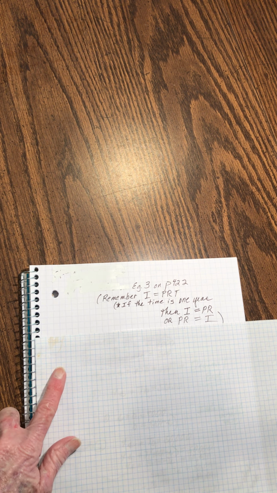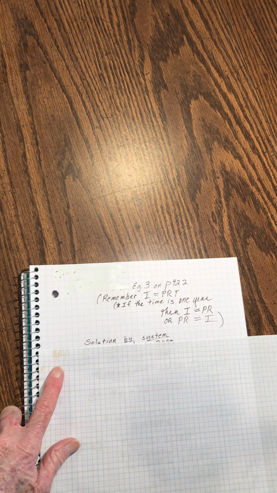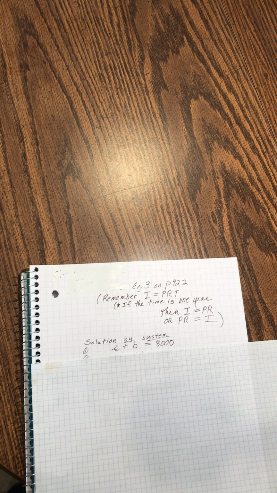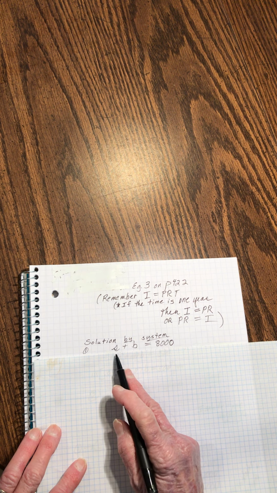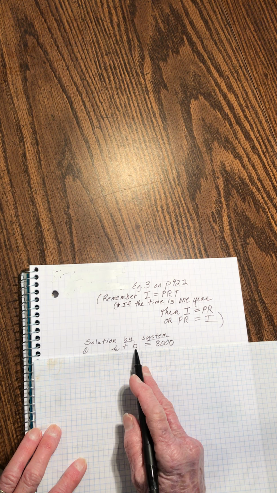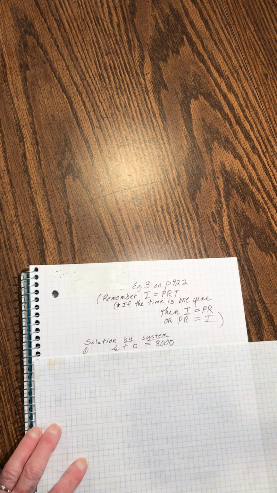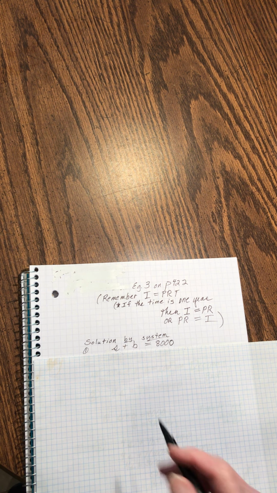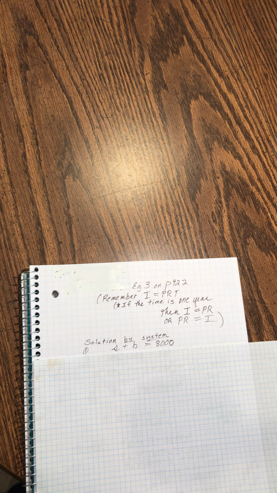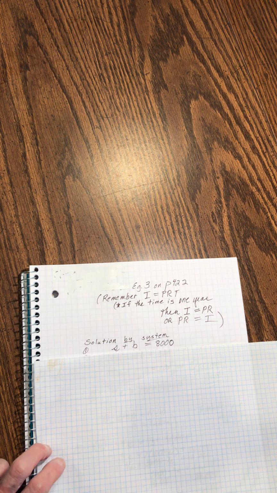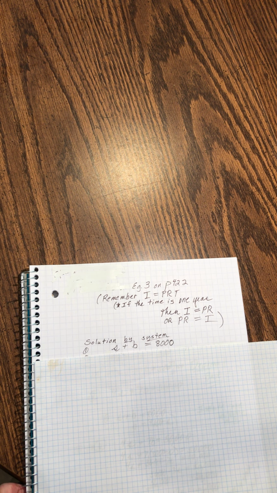Okay, let's get going. We're going to solve the system of equations. So, what do we know? We know that he invested stocks and bonds a total of $8,000. So a total of $8,000 was invested in stocks and bonds. And I'm going to let S equals, well, they've already done it for you, the S and the B.